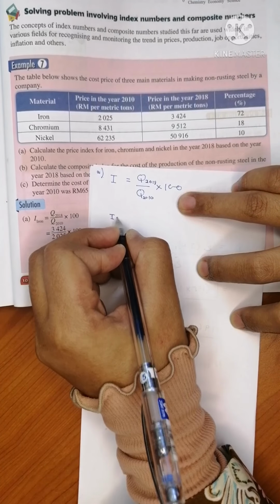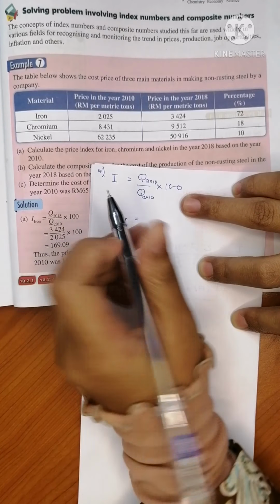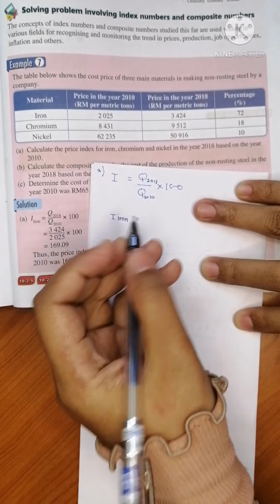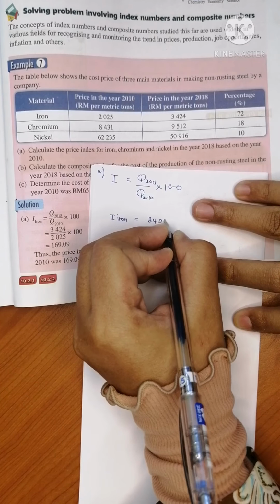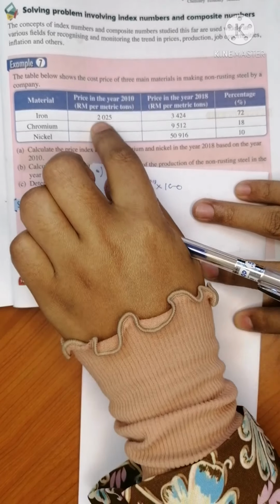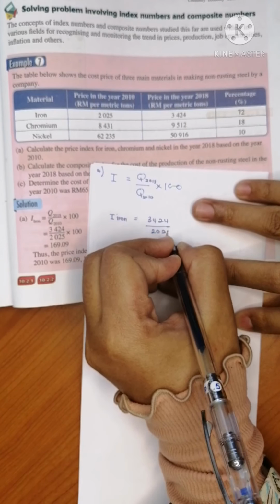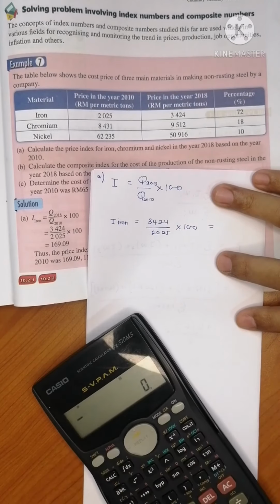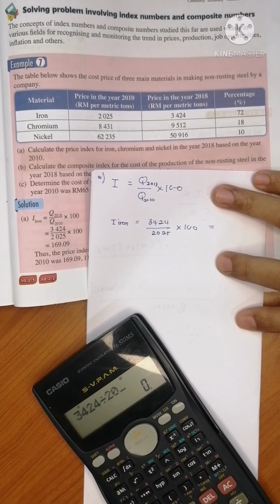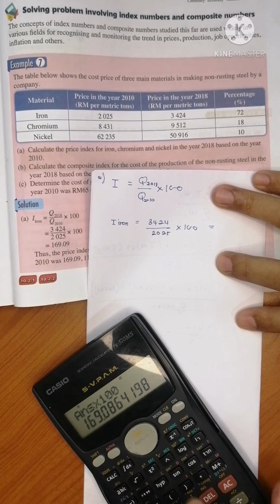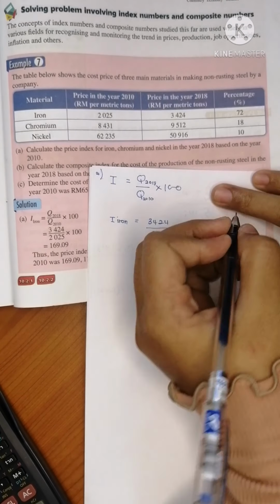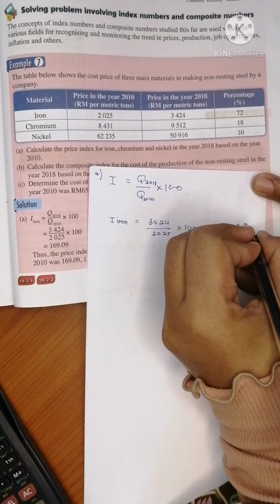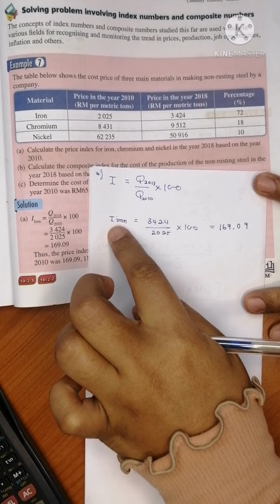For the first one, iron, the price for 2018 is 3424, divided by the price in 2010, which is 2025, and then multiply with 100. So what is your answer? 3424 divided by 2025, multiplied with 100. Then your answer is 169.109. This is the price index for iron.